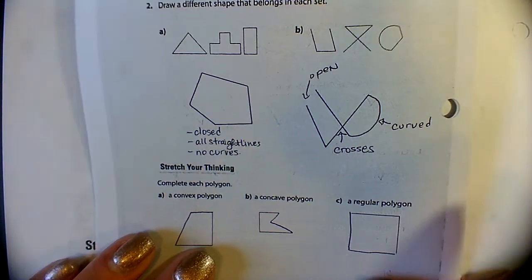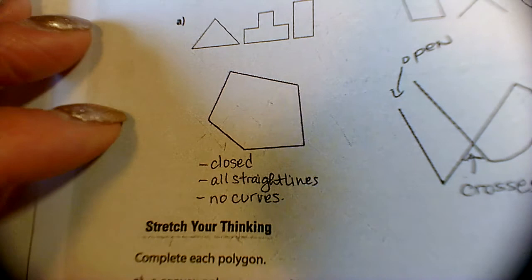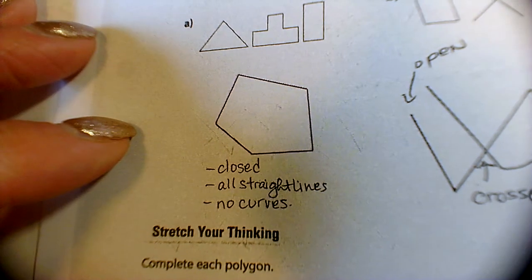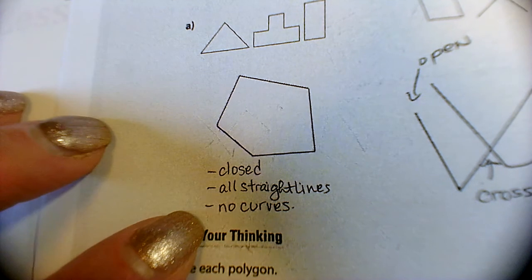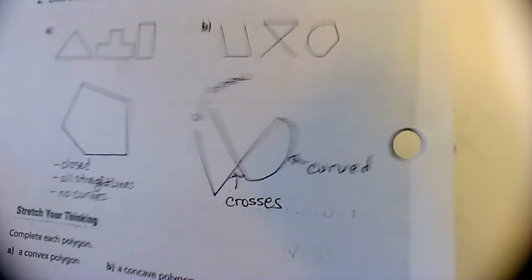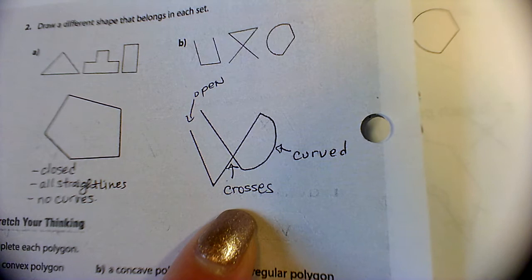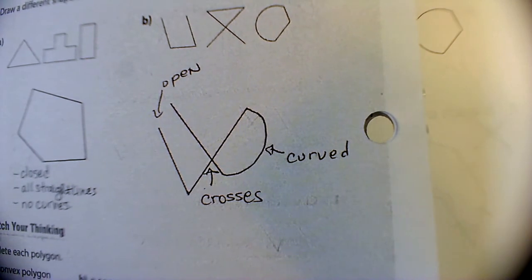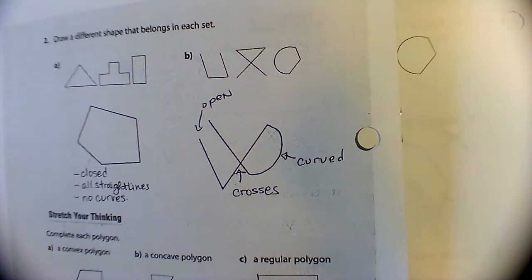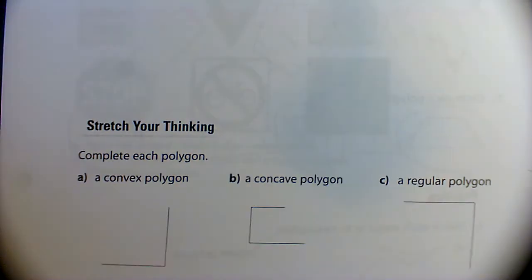Okay, I'm going to show you this one. Right there, I made that figure, and then I stated what it was. It was closed, all the lines are straight, and there are no curves, right? And then I got a figure over here, and I made sure that I put all the things in. I put a place where it crosses, I put a curved line, and I even made it open on the other end. So you can design your own picture there easily.